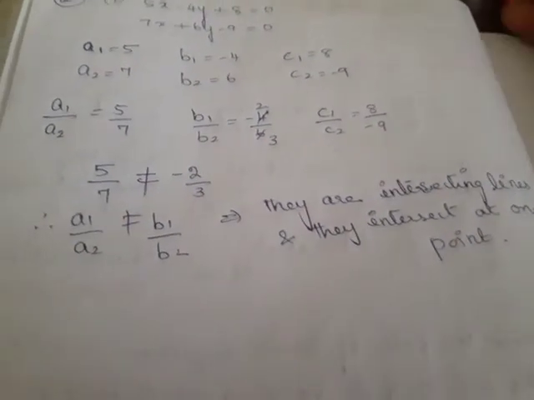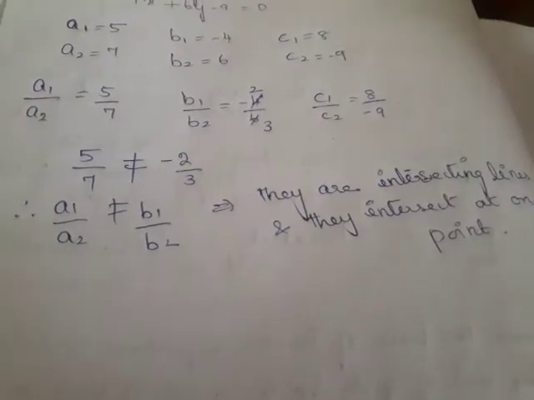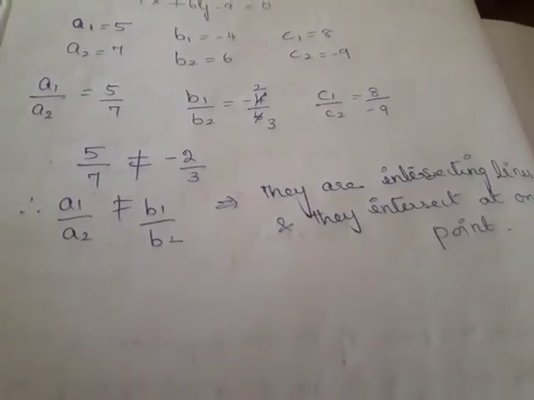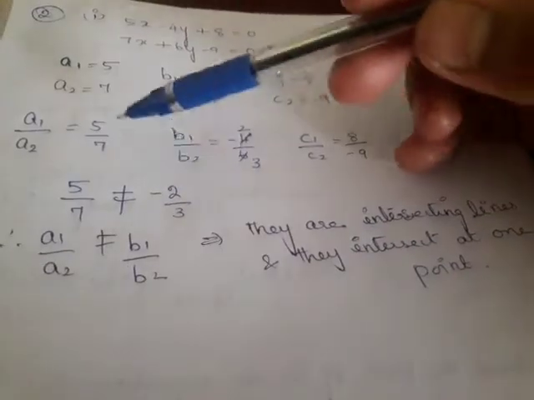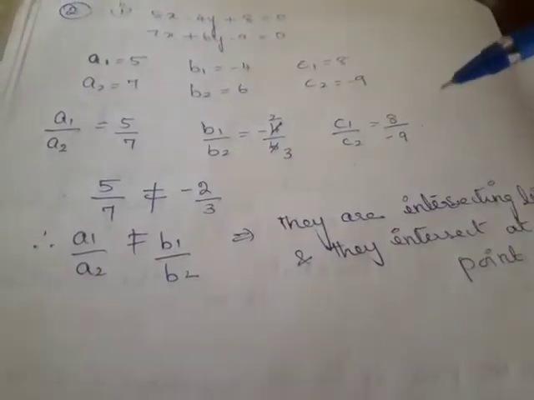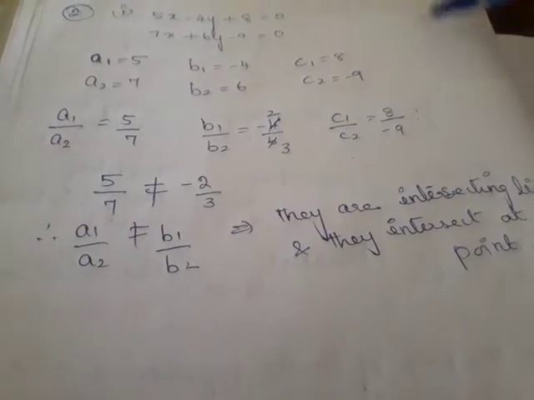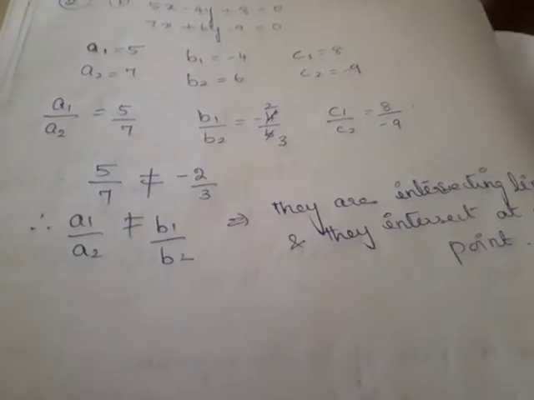Similarly, you can solve the remaining two problems by finding the ratios and comparing. Only if A1 by A2 equal to B1 by B2, you check for C1 by C2, and before checking, after writing like this, simplify if you can. After simplification, you go for the checking of the ratios, right? Now we will move on to the third question.